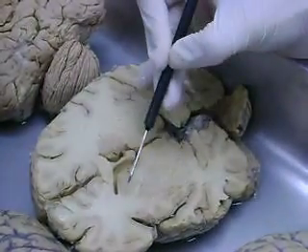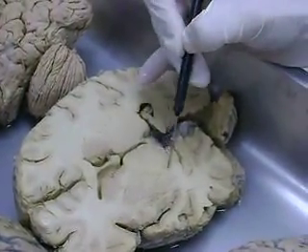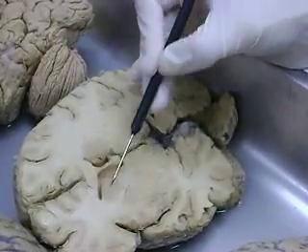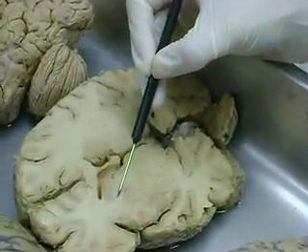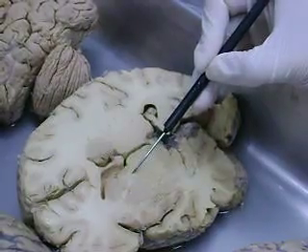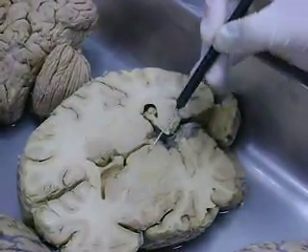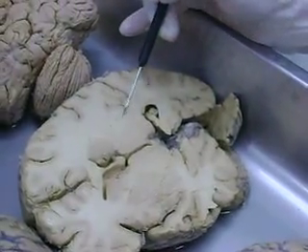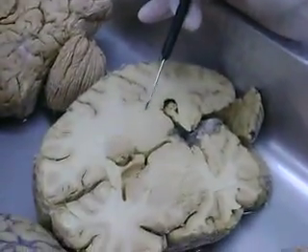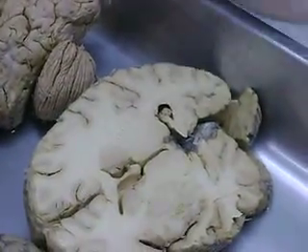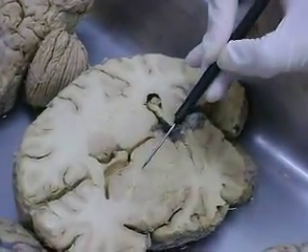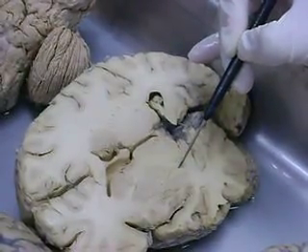There is a band of white matter here. You can see the anterior limb. This is the genu, and here this would be the posterior limb. You can see the posterior limb more clearly on this side. So anterior limb, the genu, and the posterior limb.